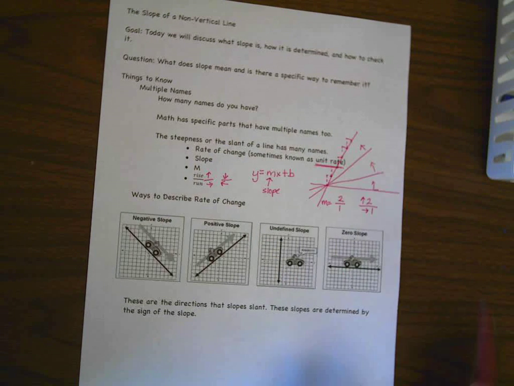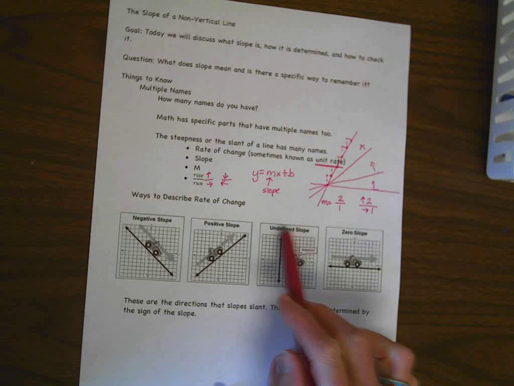An undefined slope is what we were talking about in class. Laurel, first now. Sorry. If you're in the building, Laurel, first now. If you're in the building, please come to the front office.